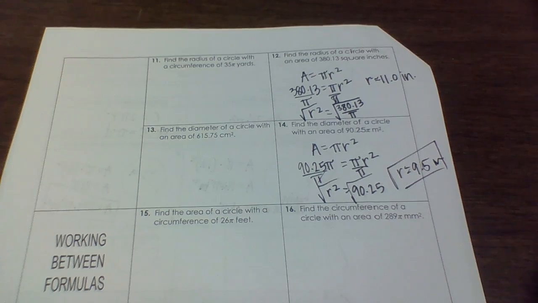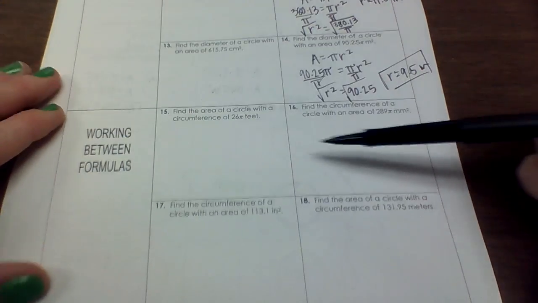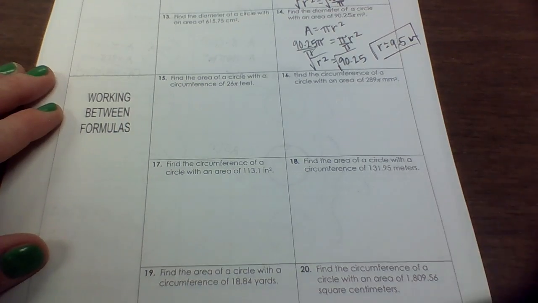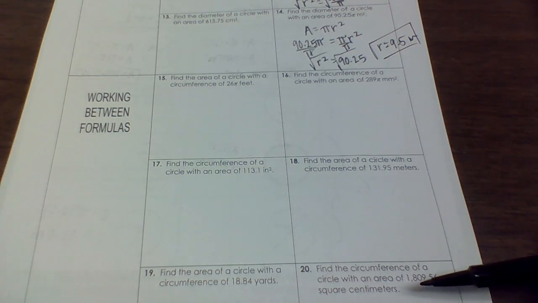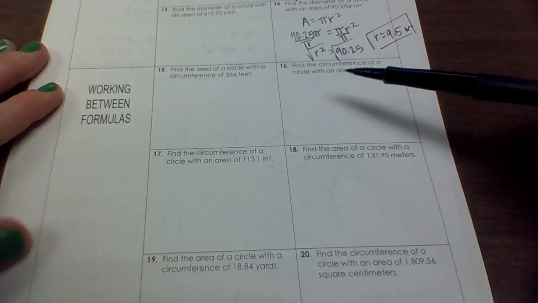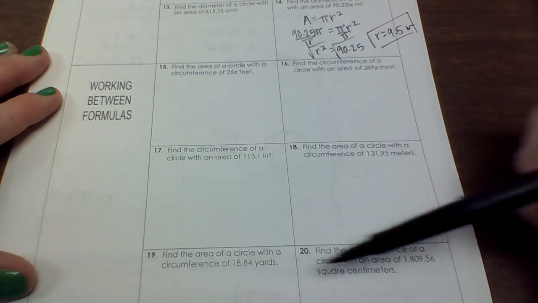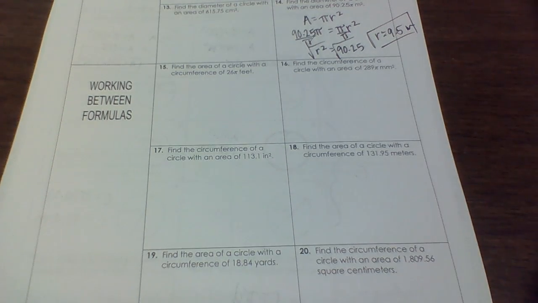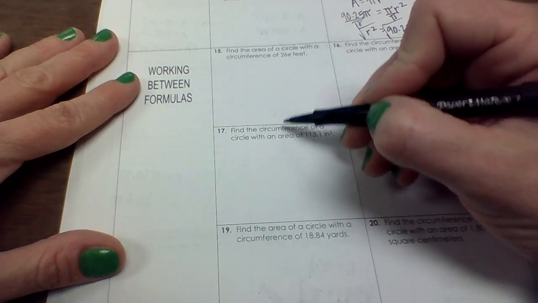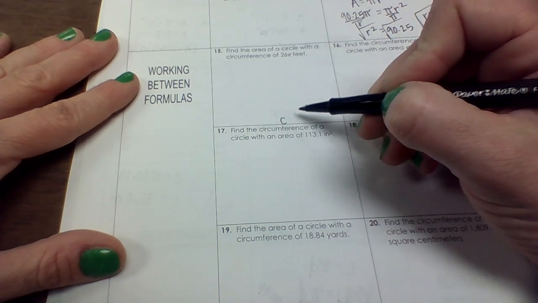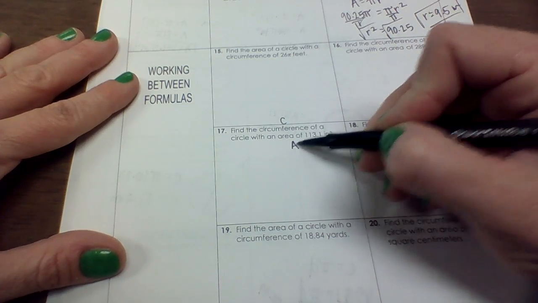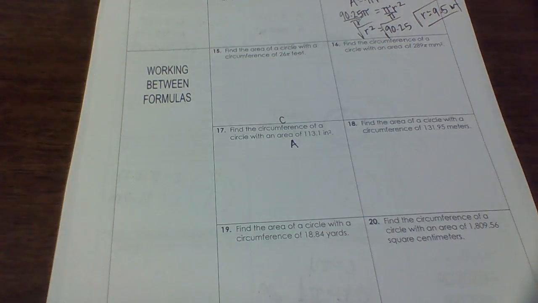Okay, so let's go down here. Down here, it's just basically you going to be going back and forth between formulas. And I think we could probably skip these questions. They're similar. Let's do one so that you guys can see what I'm talking about. Okay, so let's look at number 17. It says find the circumference of a circle with an area of 113.1.